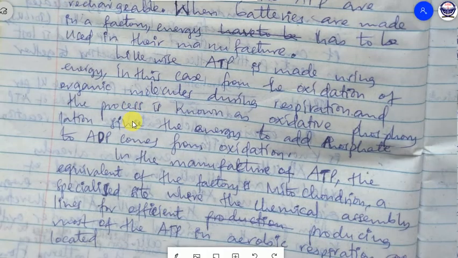However, there are energy carriers which carry energy to different kinds of machinery. So synthesis of ATP uses energy. That's why we said that 30.6 kJ per mole of energy is required to synthesize 1 mole of ATP. ATP is made using energy from the oxidation of organic molecules. In our topic of respiration, we are discussing the synthesis of ATP from the oxidation of organic molecules.